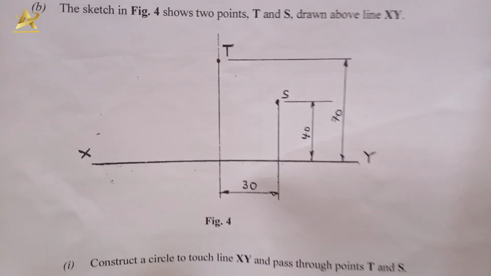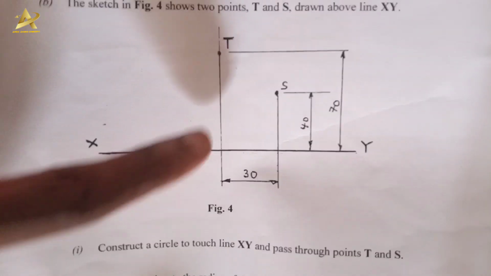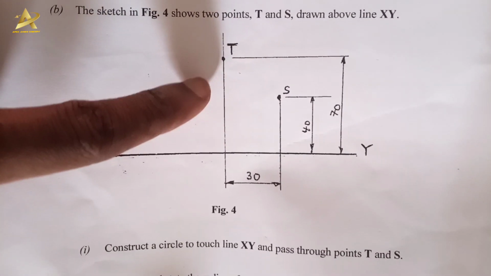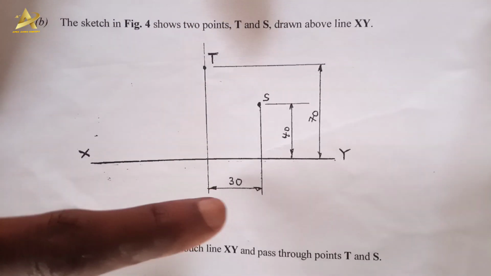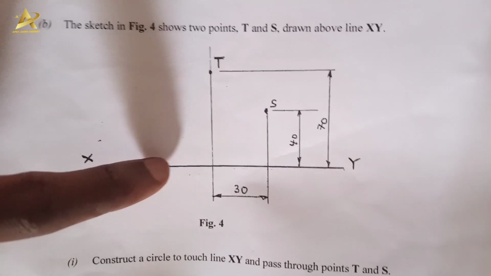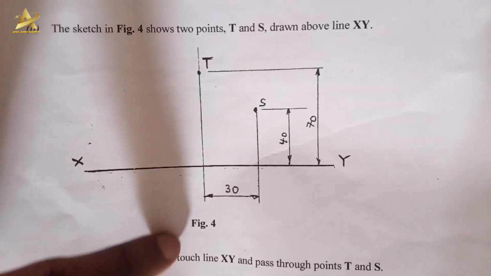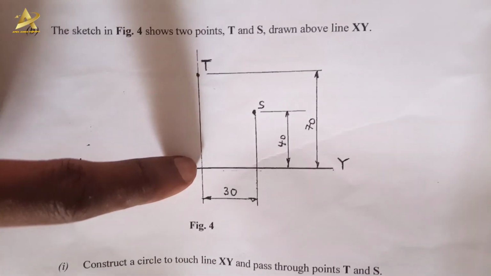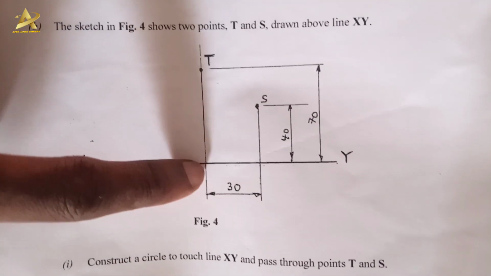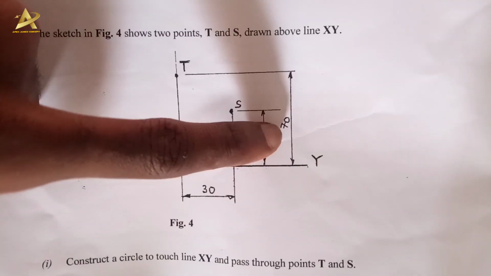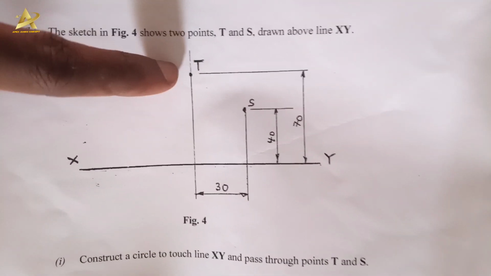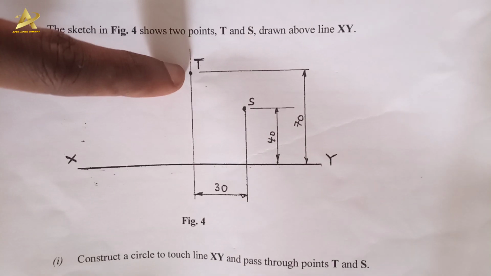Following the question, I have to follow the steps to get my points T and S. I'll be drawing my straight line XY. I pick a coordinate point on XY as my point where I will trace my T. From that point, I will take a length of 70 millimeters up. Wherever that 70 ends, I'll mark the point.